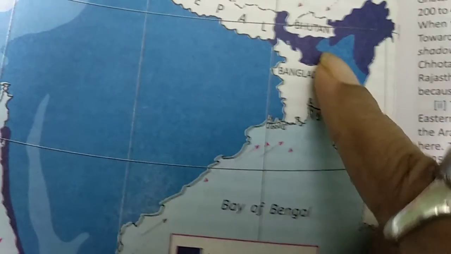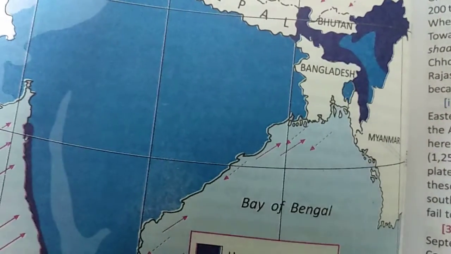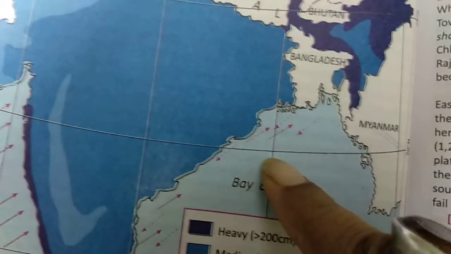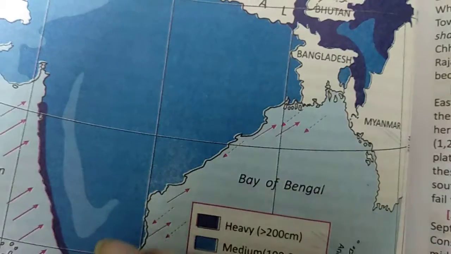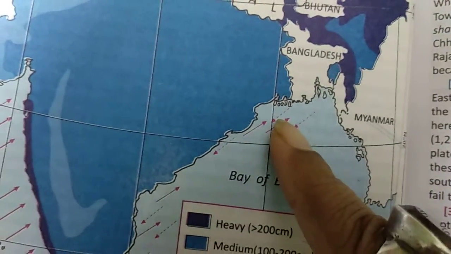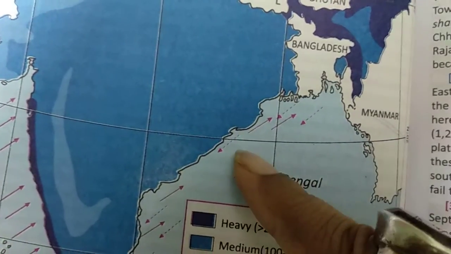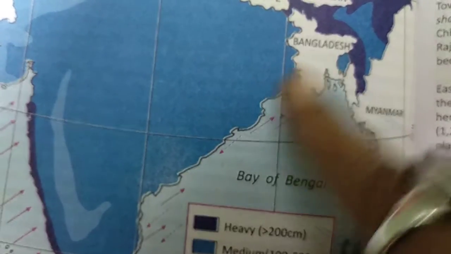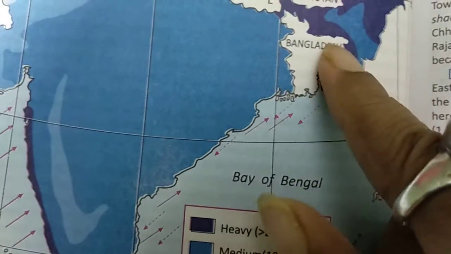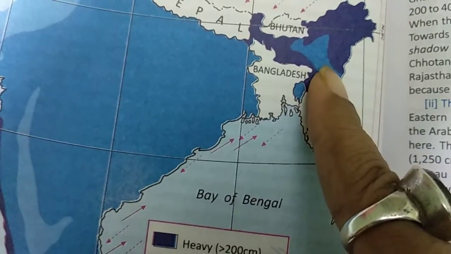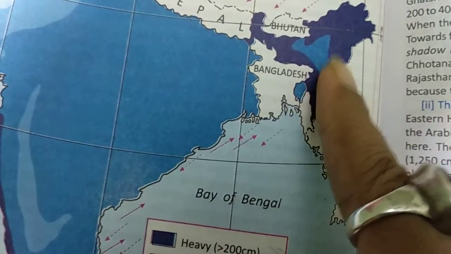The branch of the Arabian Sea current, which has crossed central India, also meets with the Bay of Bengal current, and both of them together, as this wind is coming over the Bay of Bengal, it has moisture with it, and so it gives heavy rainfall in the northeastern hilly regions. The highest rainfall is found at Cherrapunji, near which the monsoon records the world's highest rainfall.